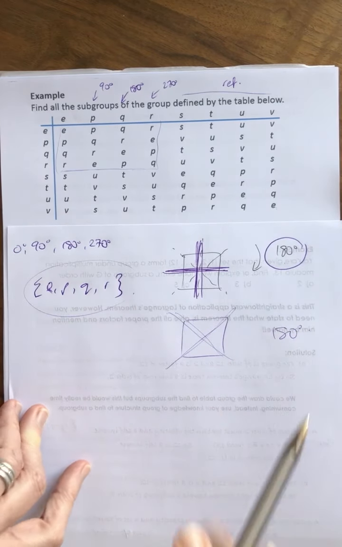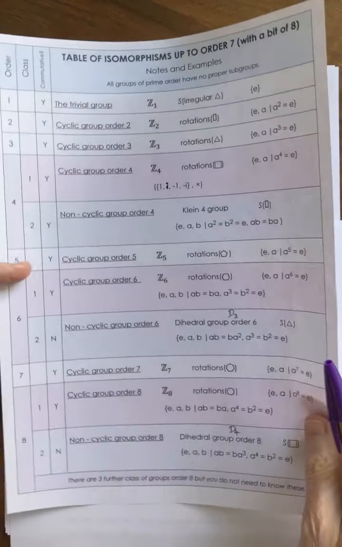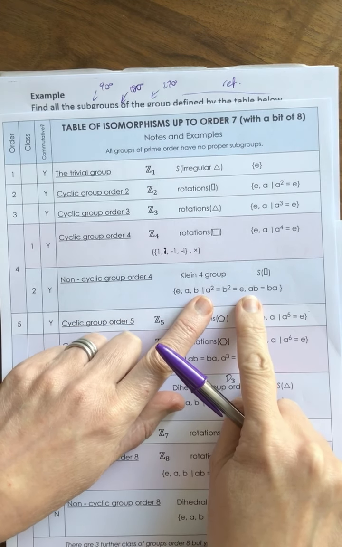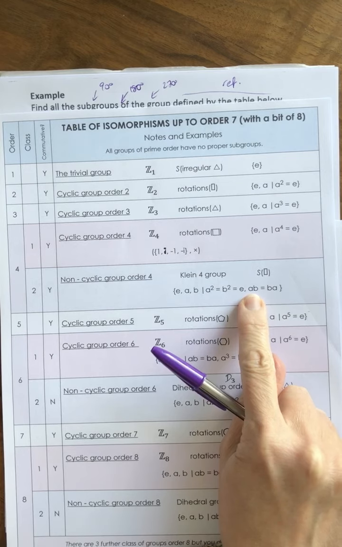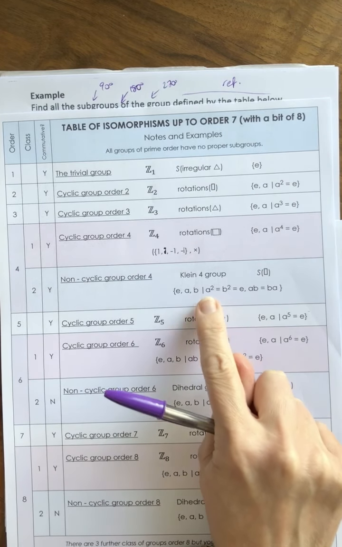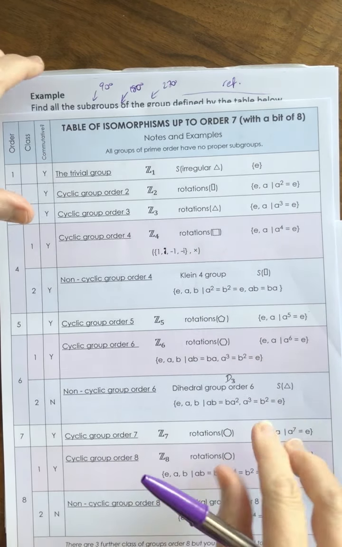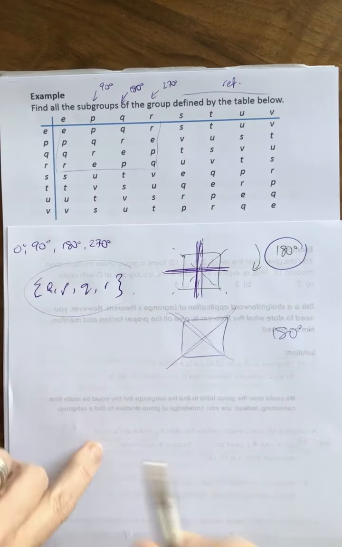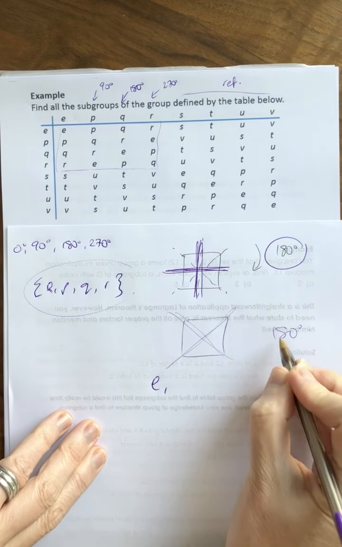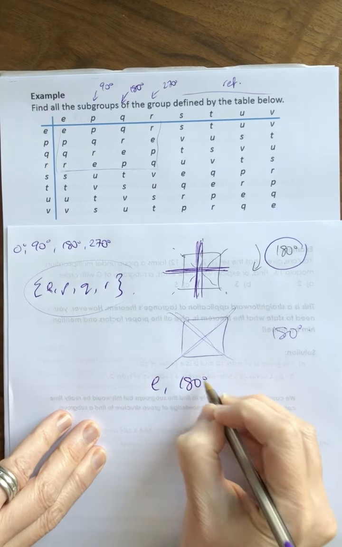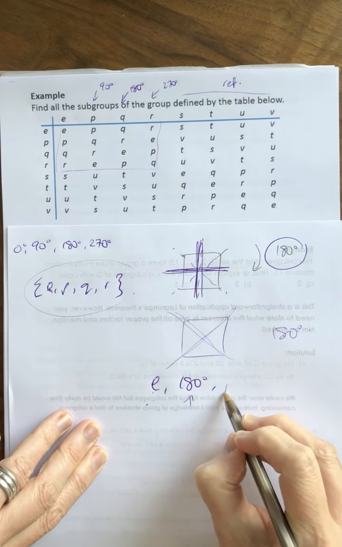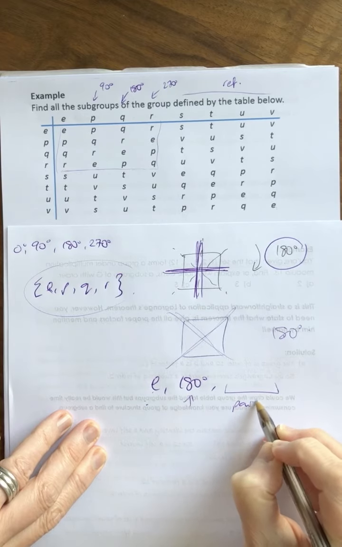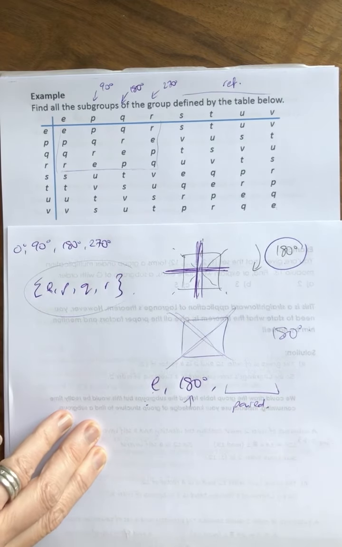So I'm looking here. So I know I'm going to have the 180, that is a self-inverse. So I've got one element taken up by the identity itself, one element taken up by the 180. So that's a self-inverse, that is the inverse. And then these other ones are going to be a paired inverse.